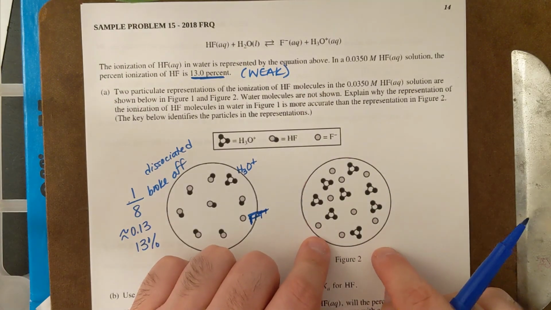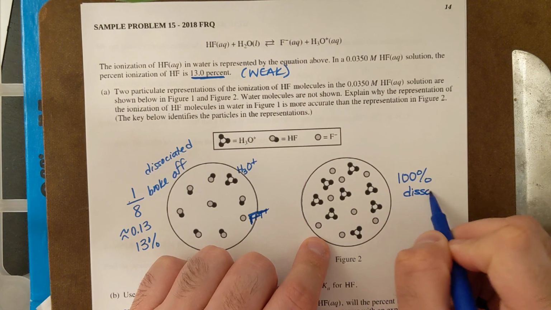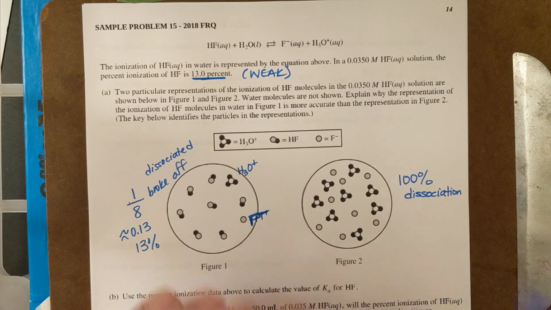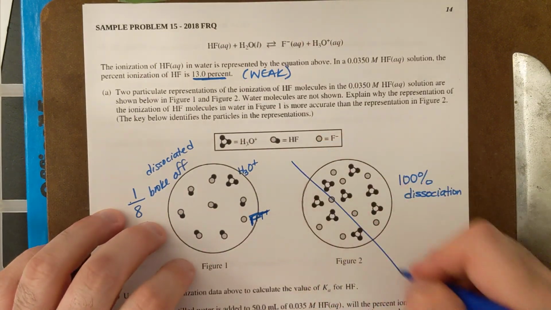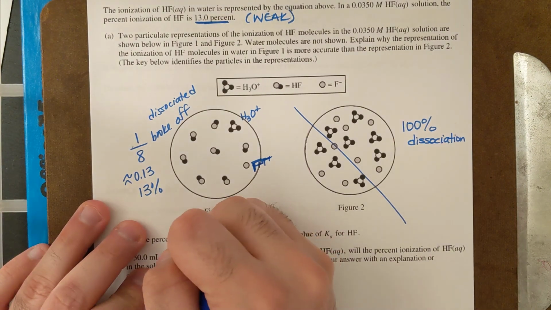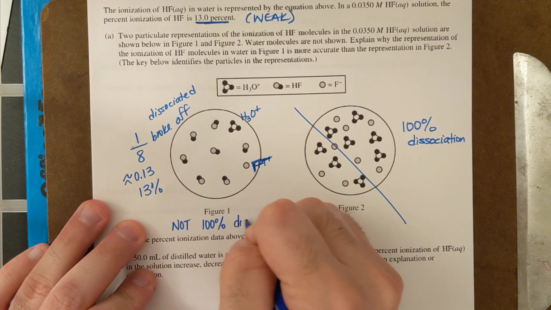If I look at figure 2, this is 100% dissociation. Every F minus is available and every H3O plus is available. Cannot be figure 2. So why does figure 1 work? Because this is not 100% dissociation.